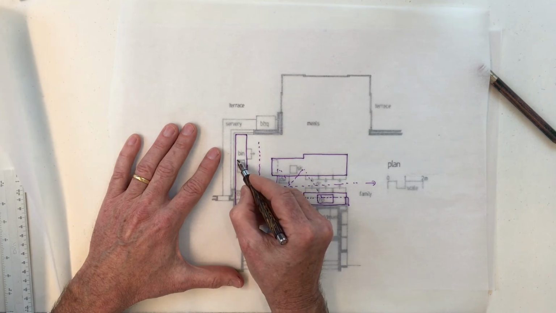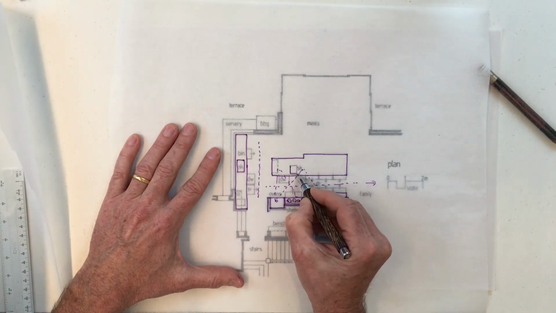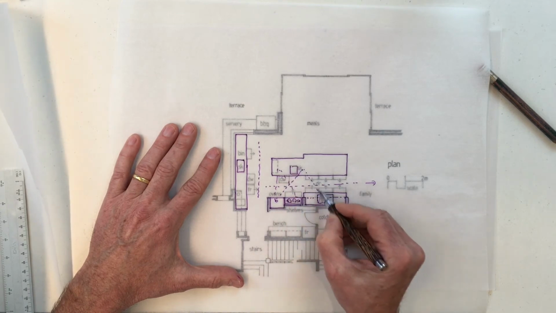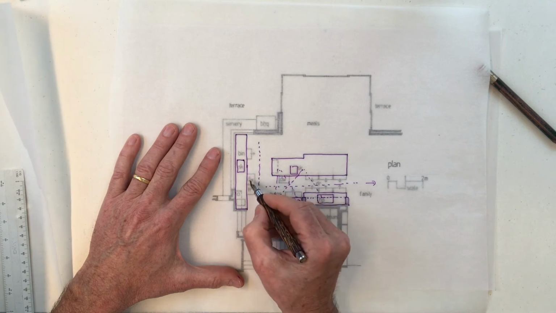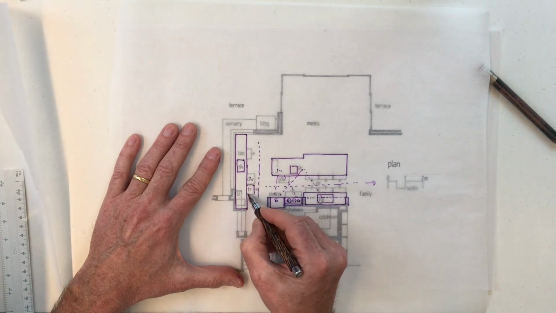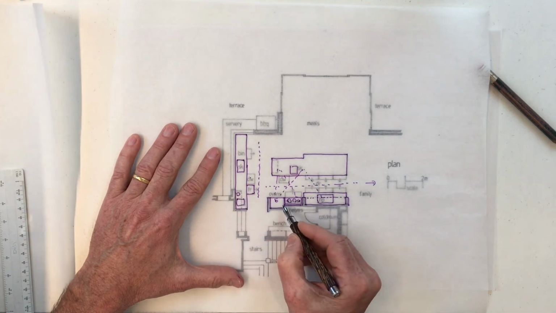In this case, the major sink, the prep sink, is to the side. There's another one in that void almost between the two major prep areas, and a dishwasher and a fridge drawer here, and coffee machine and facilities to the side.